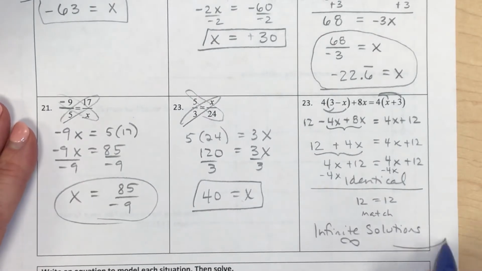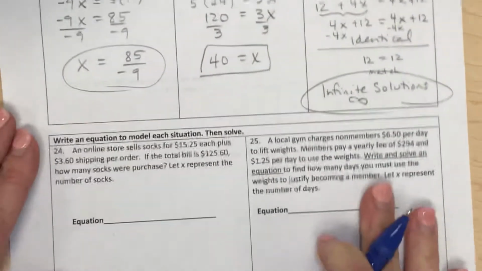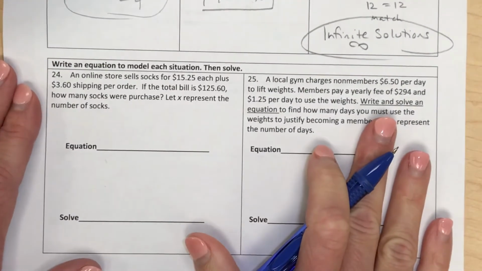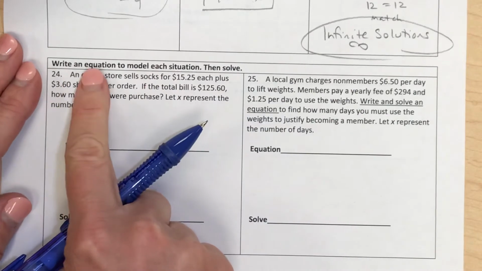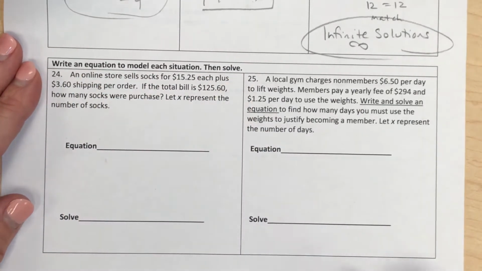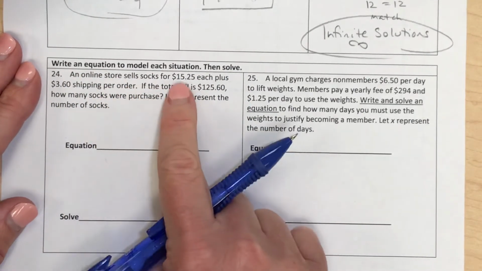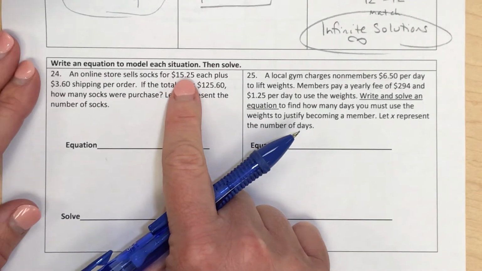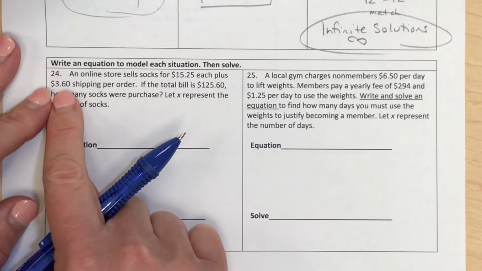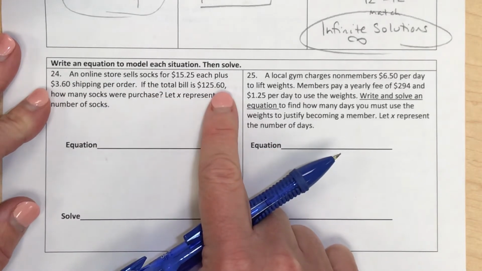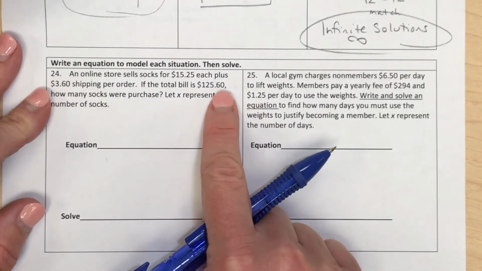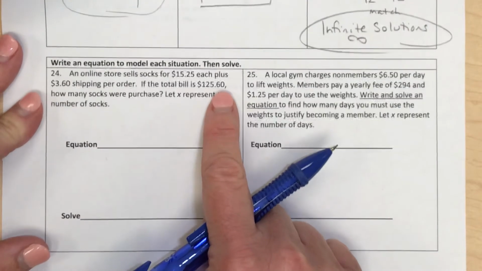So infinite. Okay, we have 2 more for this page here. For number 24, it says we're going to write an equation and solve. Okay, so an online store is selling socks for $15.25 each plus $3.60 per shipping. If the total bill is $125.60, how many socks did we purchase?